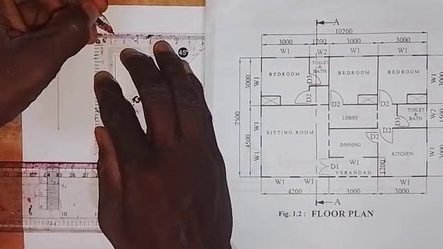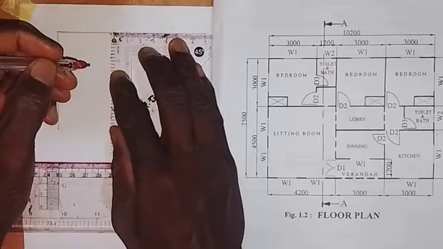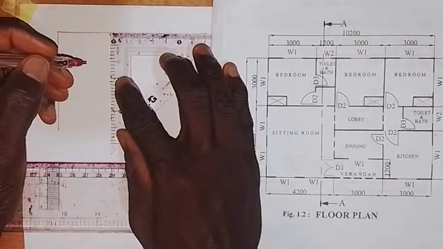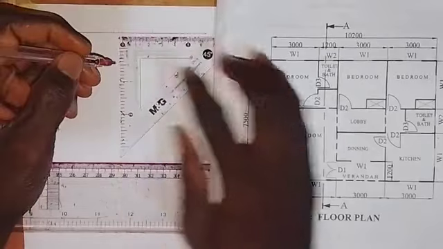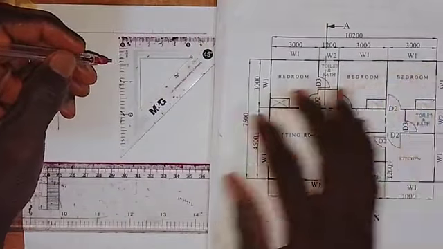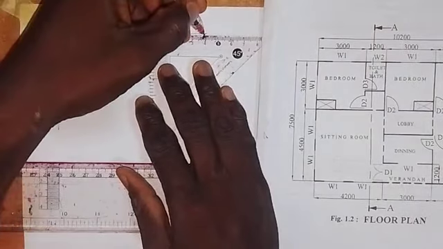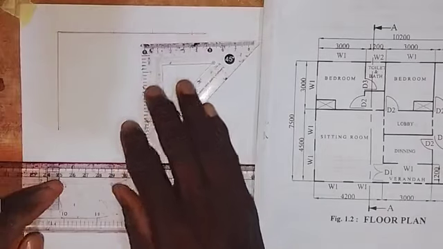That will be 12 millimeters. Next, we also have another 3,000 from here to here, so take 30 millimeters after dividing by 100. And the last one is also 3,000, that is also 30 millimeters. So we have this now.